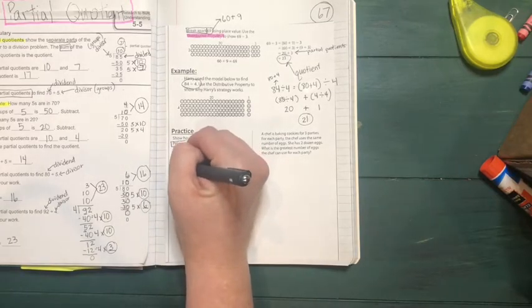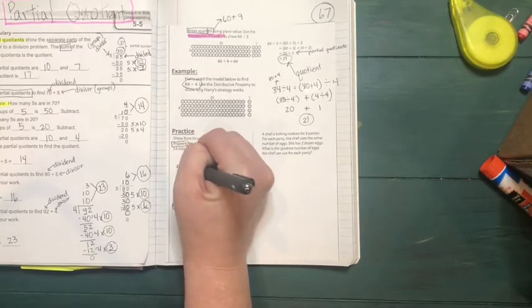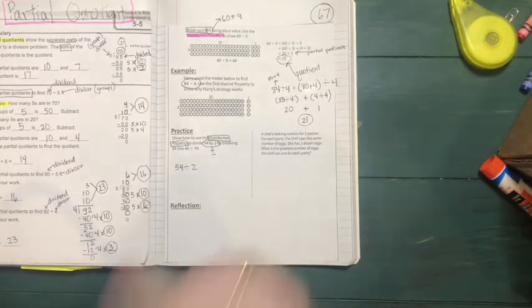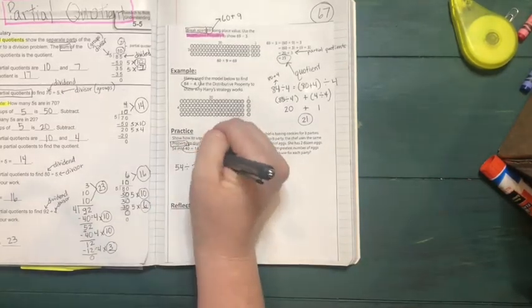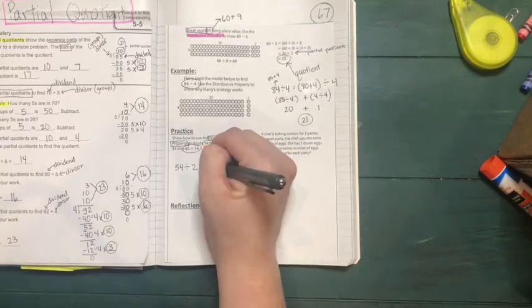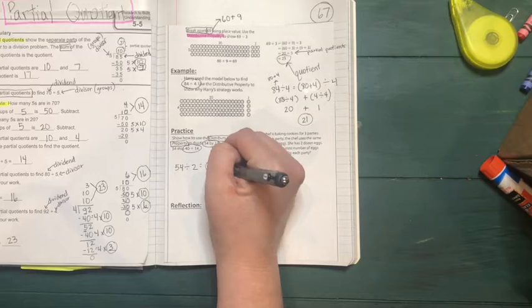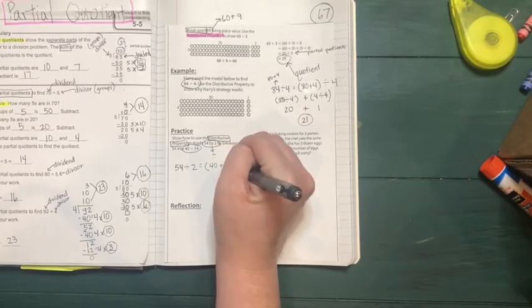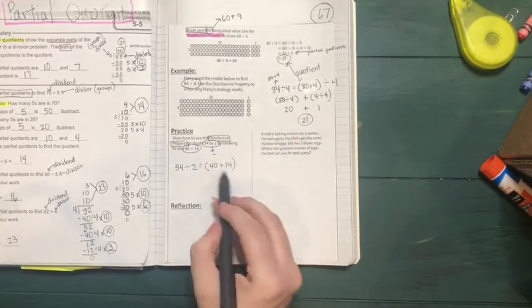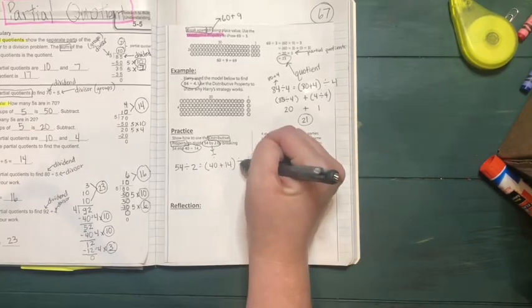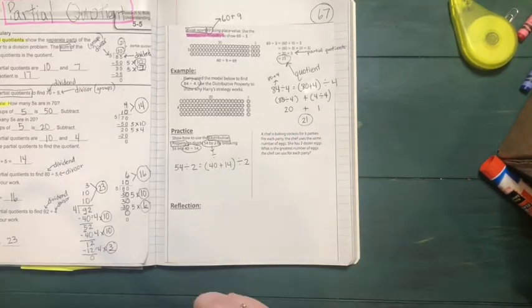So if we know that the original number is 54, the original divisor is 2, but they're telling us exactly what to use for our broken apart values. So we're going to replace the 54 with the numbers 40 plus 14, because if we combine those two, it still equals 54, and using the divisor of 2.